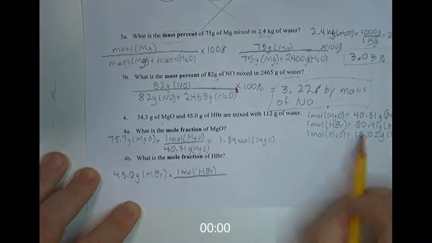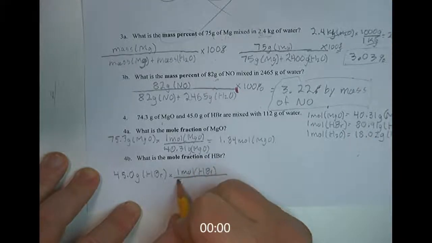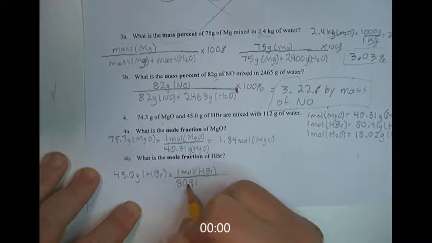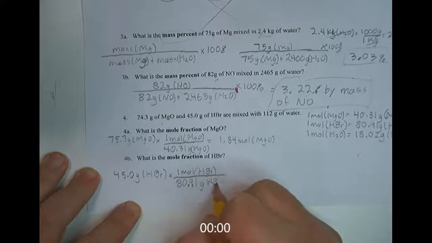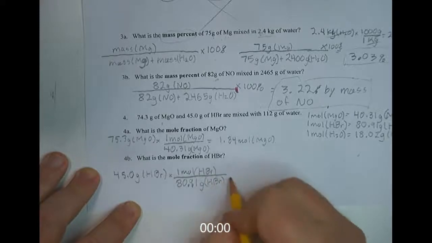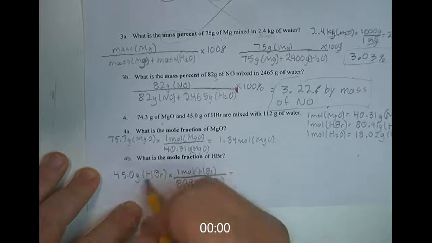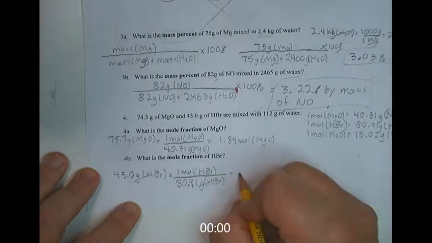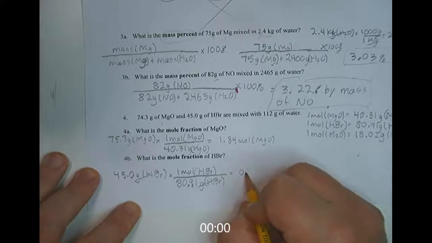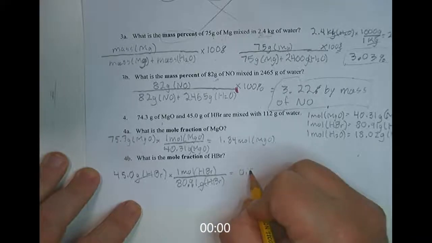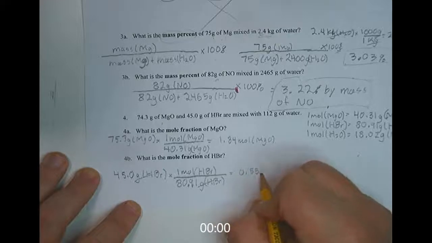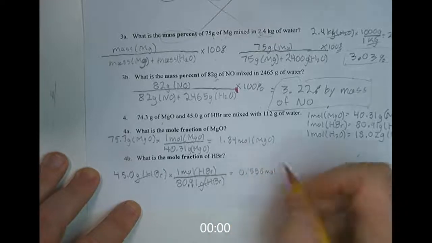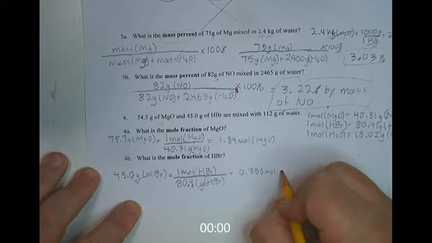And over here it's 80.91 grams HBr. Okay, and grams cancels, you end up with moles, and you do the math on that one, and you get 0.556 moles of HBr.